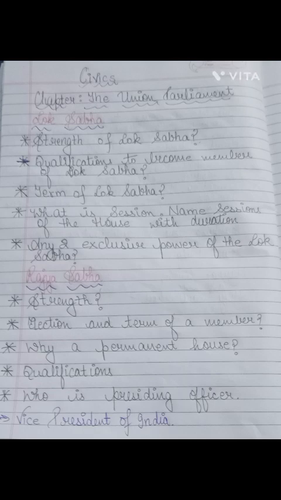The term of Lok Sabha is only for 5 years. What is a session? A session is a time period during which the House conducts its daily business meetings, and there are 3 sessions: budget session, monsoon session and winter session. Budget session from February to May, the monsoon session from July to September, and the winter session from November to December.